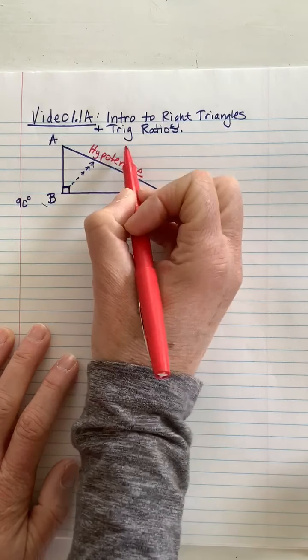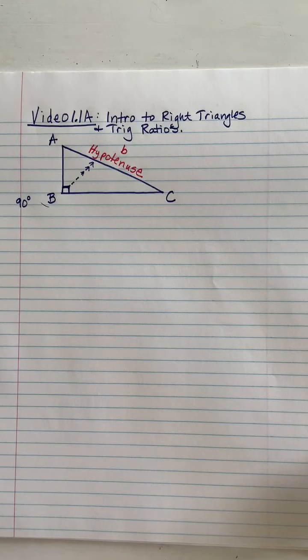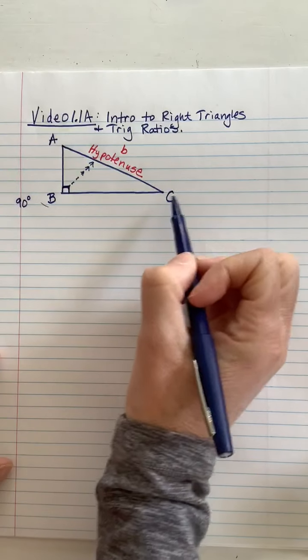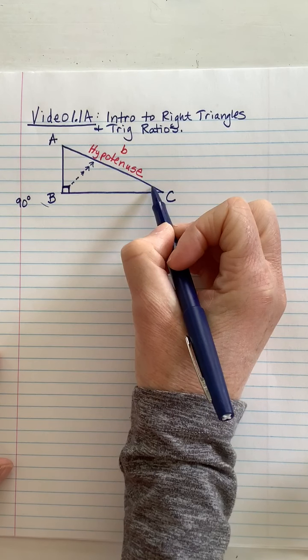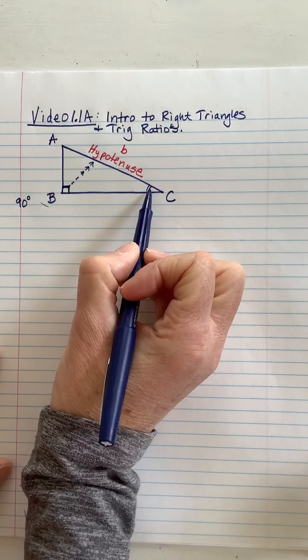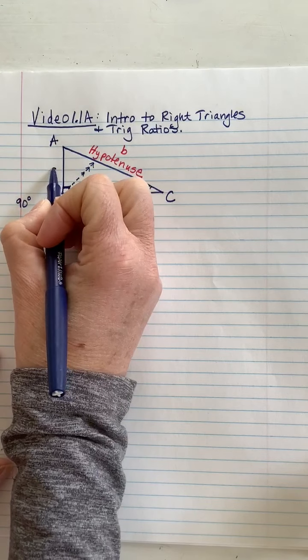So I can actually refer to this as little b. Those are corresponding angles and sides. If I'm looking at angle C, the piece opposite angle C is now going to be little c.